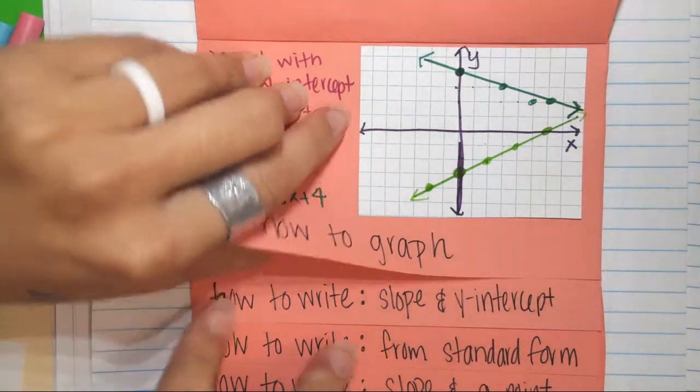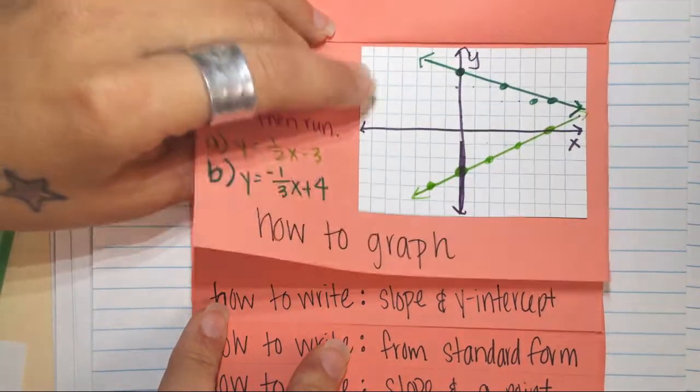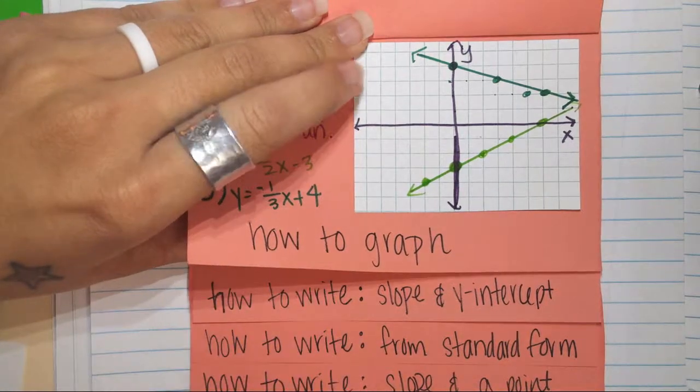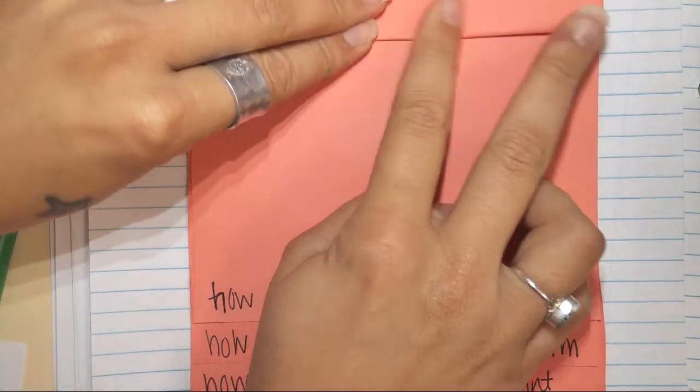Okay, so now we're going to learn how to write it with the slope and y-intercept. That may be where we have to stop today, and then we'll finish more tomorrow. So let's open this.